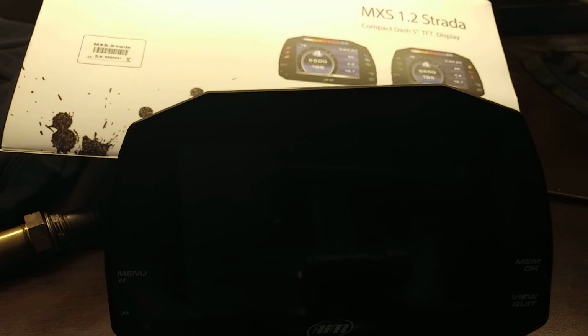So that was a brief summary and overview of the AiM MXS 1.2 Strada. This is a great dash logger or a dash display, and as well as there will be a logger that's coming out in the near future that can connect to this device here. It's a great dash display for street cars, as well as the icon version does allow some mimicking of what an OEM dash would look like. That is in conclusion of this video.